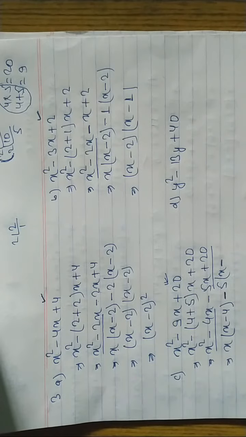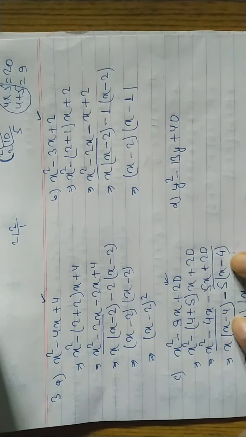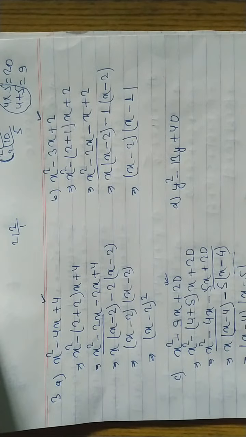If plus, we have to write minus. If minus, we have to write plus. Now 5 into which number will be 20? 5 4s are 20. Now you can see x minus 4, x minus 4, we can take x minus 4 common, and the remaining is x minus 5. x minus 4, x minus 4, we can take common x minus 4, x minus 5.